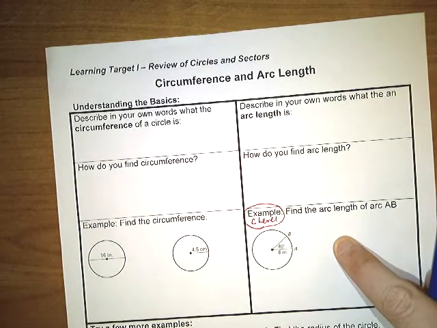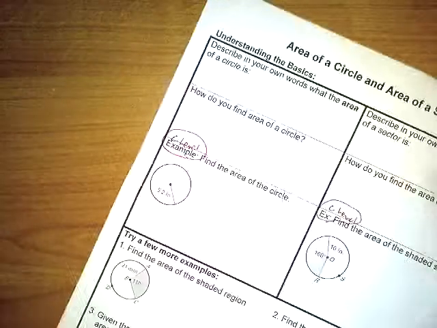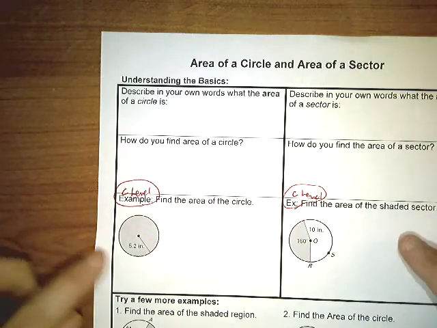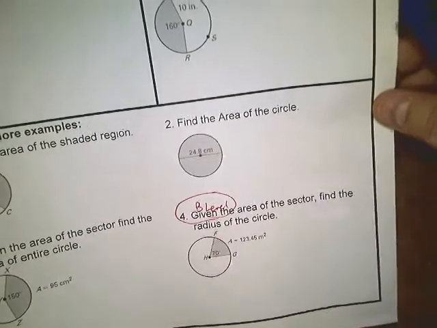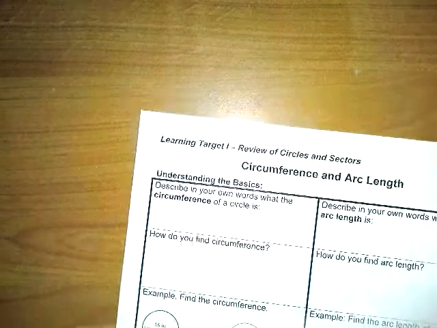So I'm not going to actually walk you through every single one of these. I've selected one example on arc length, and 3 examples on areas of sectors and circles. And 3 out of 4 of these are C levels, and then one of them is more of a B level question. Okay. So I think I'll start with this one.